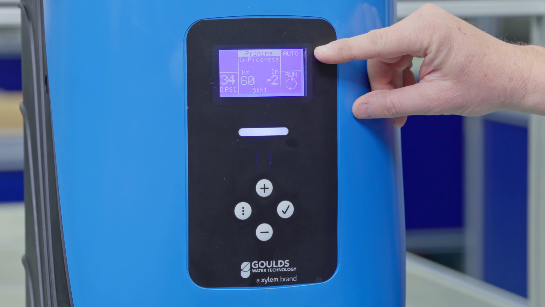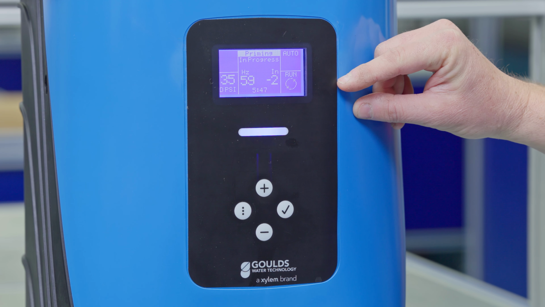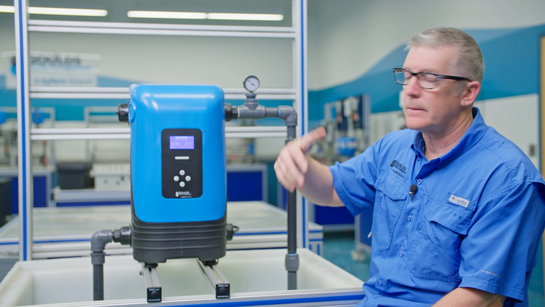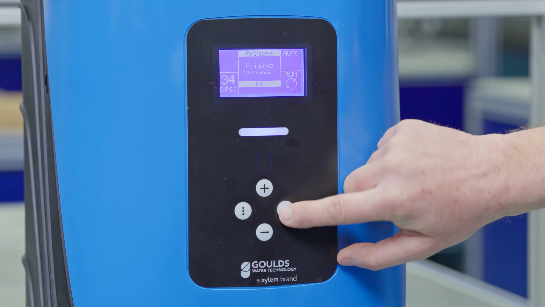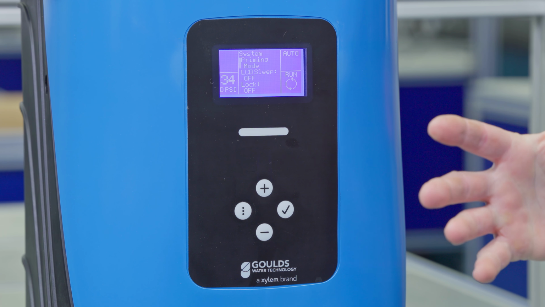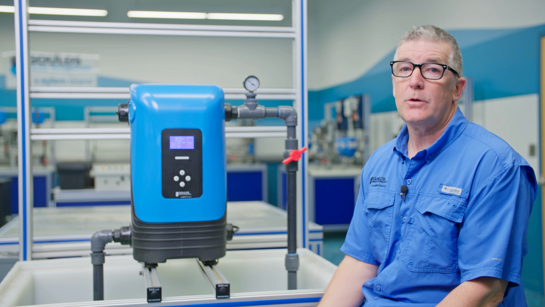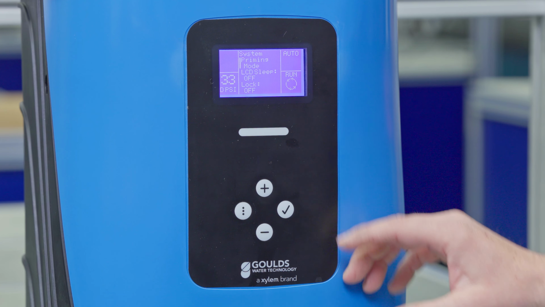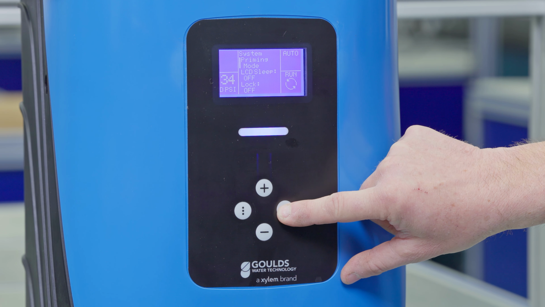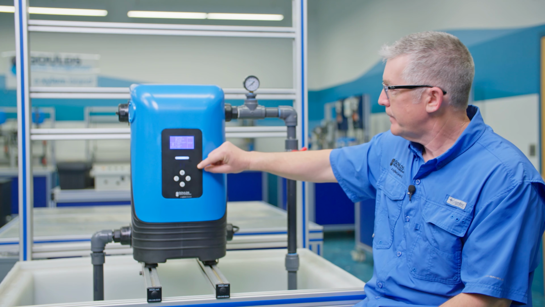So we can see here priming in progress, and it does have a countdown timer if it takes too long. That's some added protection. And we can see here priming success is okay. I mean, in this case we've already primed it, but that would be the last step that you would do for a lift condition. So let's go ahead and turn that off. Again, press and hold. All right, so that's priming mode.